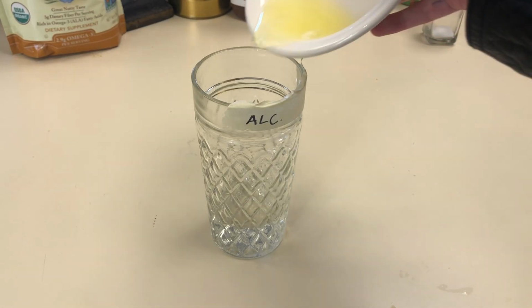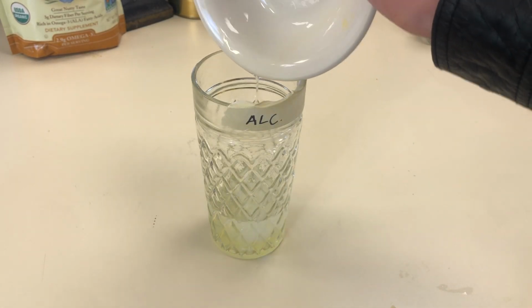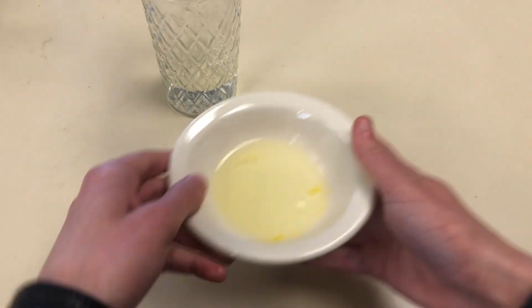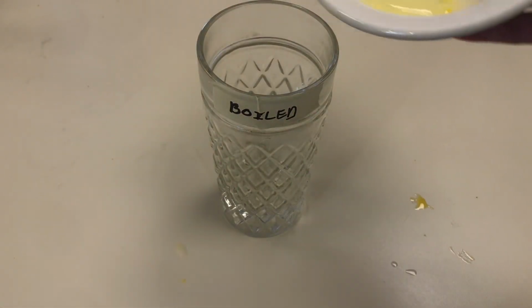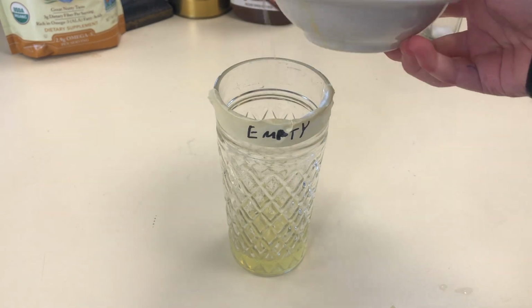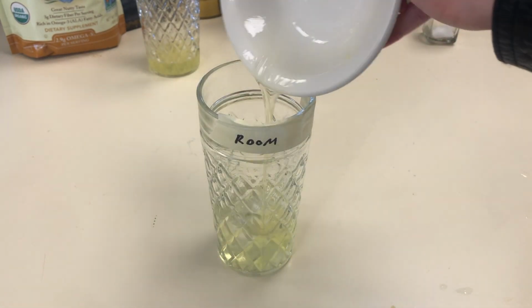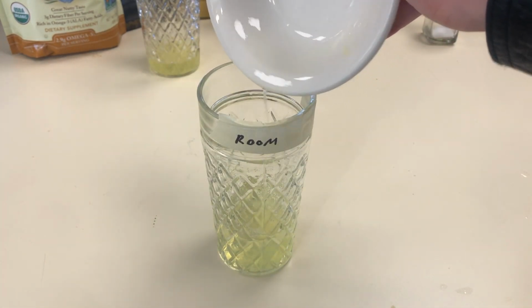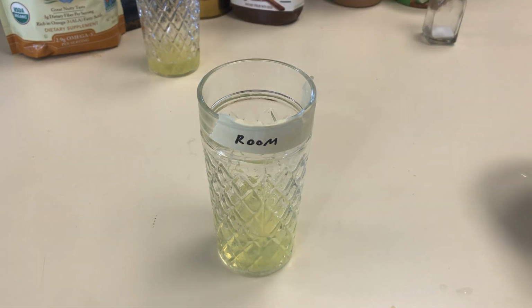In each test, our independent variable would be what we're adding to our egg whites. Our dependent variable would be the reaction of the egg whites to the substances. I was expecting no reaction from the room temperature water, no reaction from the negative control, a moderate reaction from the boiled water, and an extreme reaction from the alcohol.